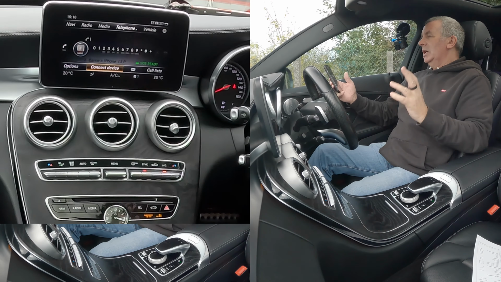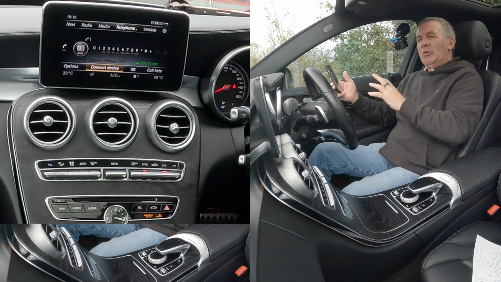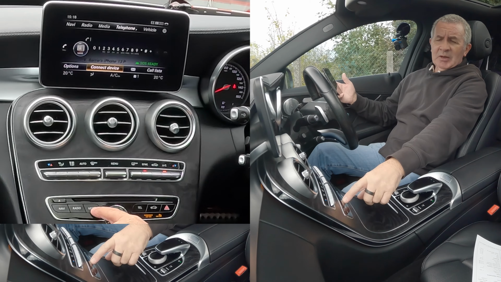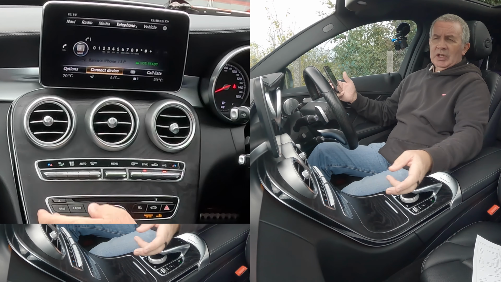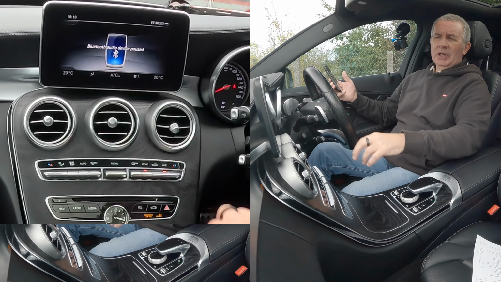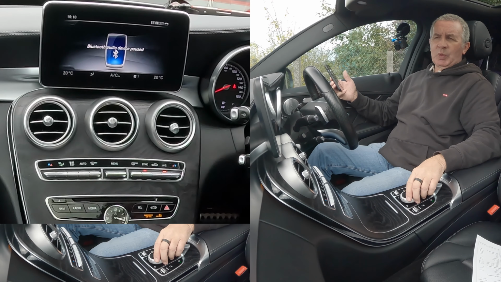Now sometimes on the Mercedes system it's quite funny. It doesn't always show up. Sometimes you have to tell the media system that you've got an audio device even though you've paired your mobile. How you do that is, you see here media, that's on Navi. So you see here you've got media like so. It says Bluetooth audio device paused.